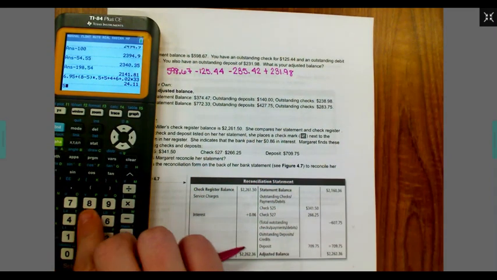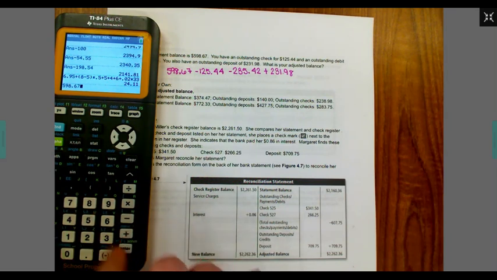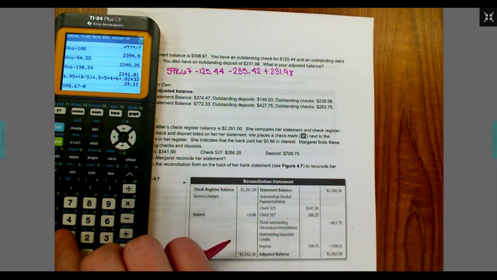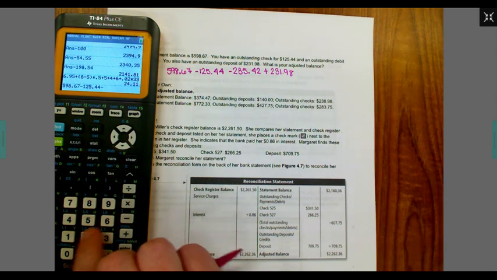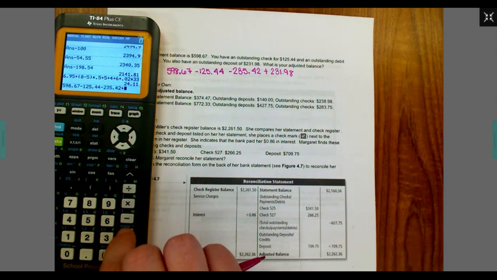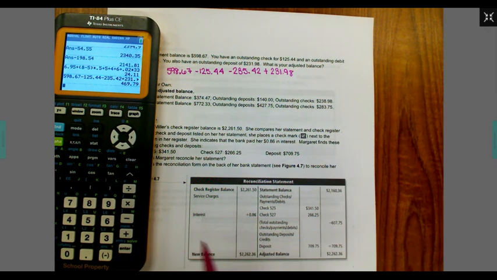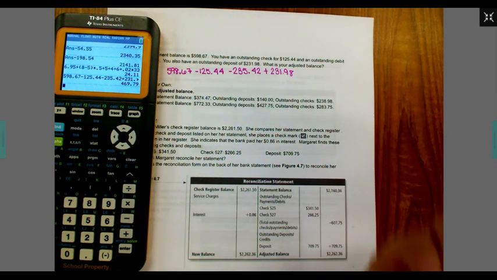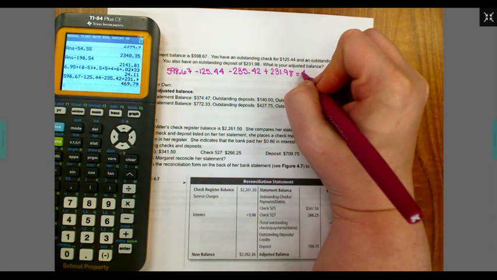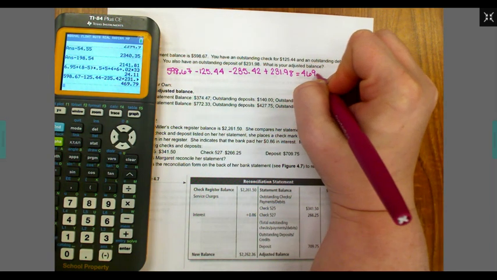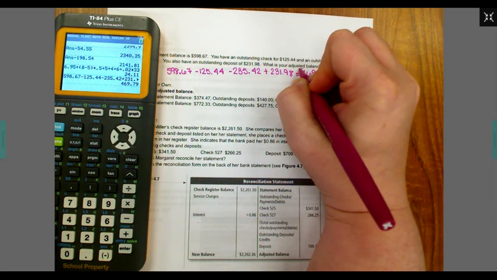So we're going to do 598.67 minus 125.44 minus 235.42 plus 231.98. I get $469.79 as my answer.